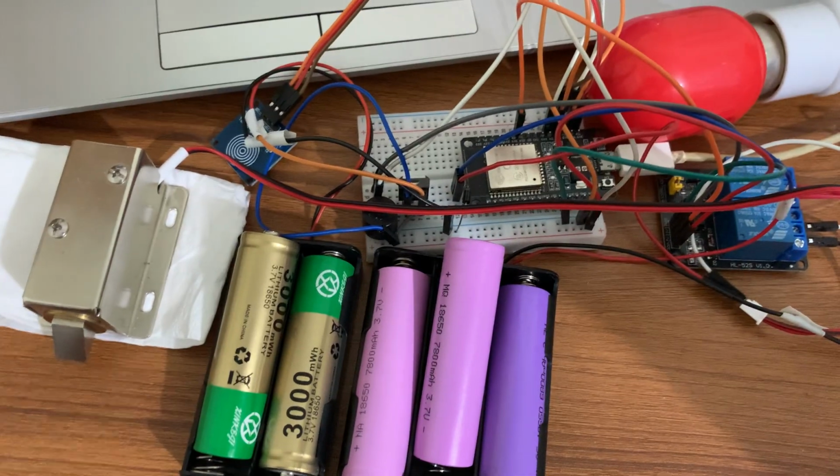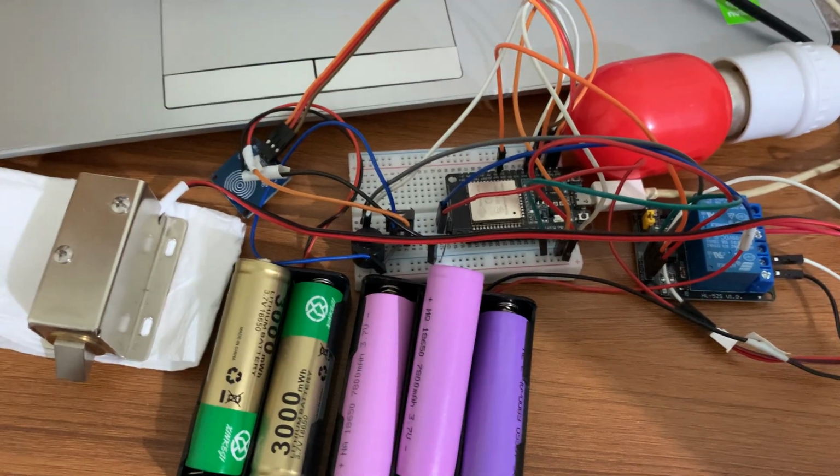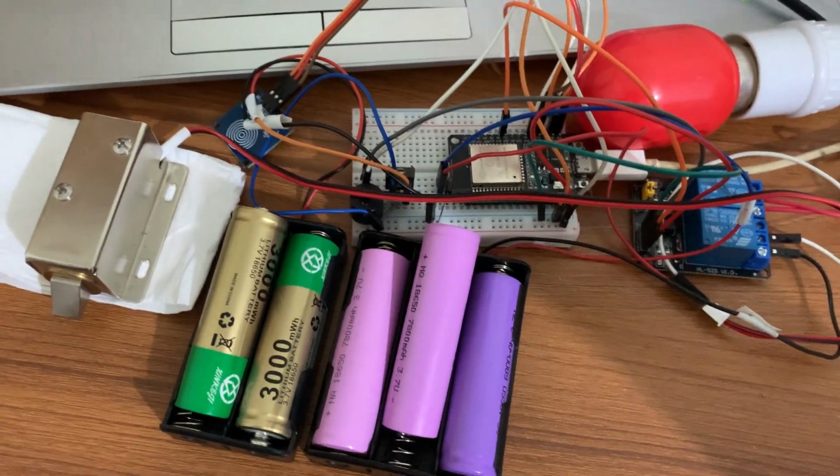power it up. And I have a buzzer, as you can see, that will be buzzing in sync with the flashing AC bulb. So that's all about the components that I've used here. Maybe the ESP32 board will not be required when I'll be doing the same thing on Raspberry Pi.